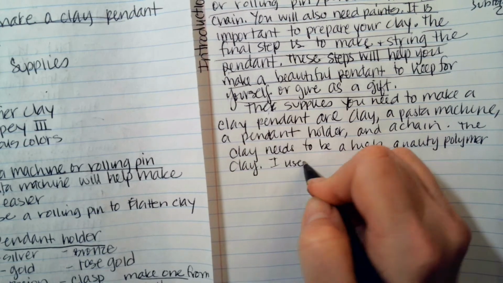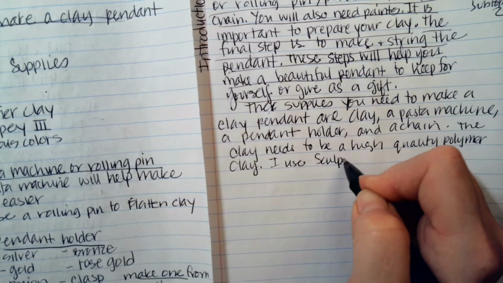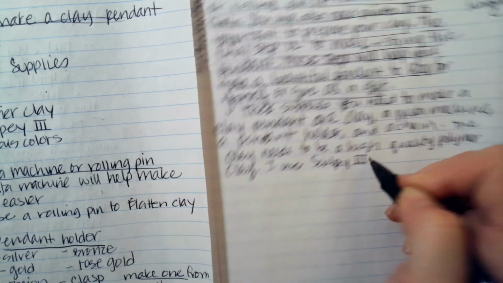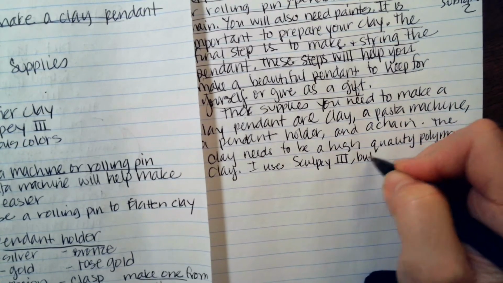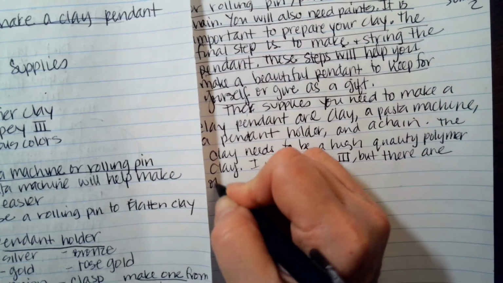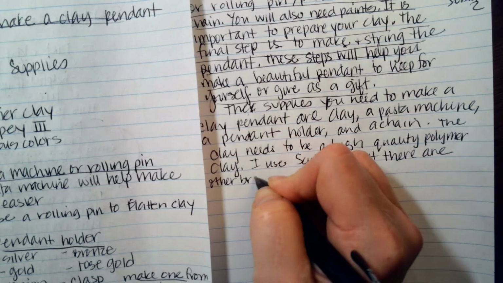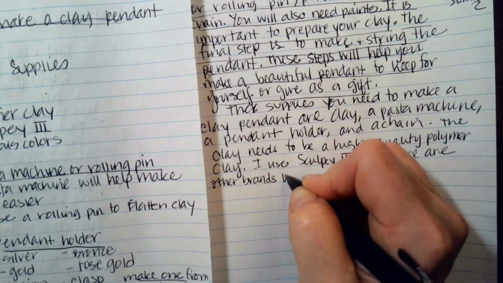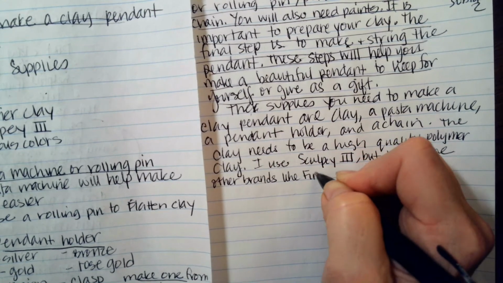I use Sculpey 3, but there are other brands like Fimo.